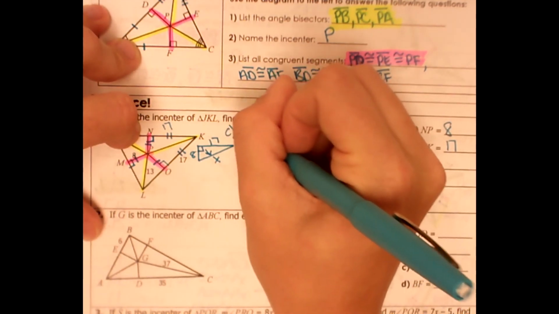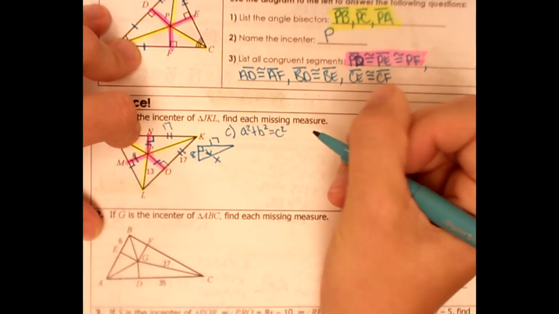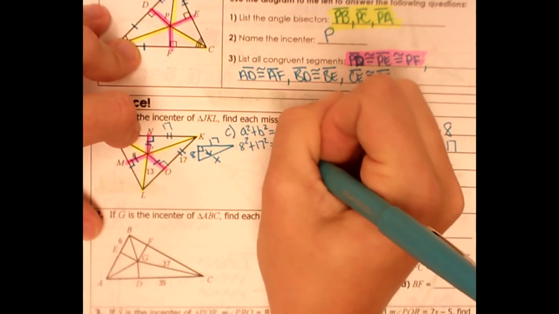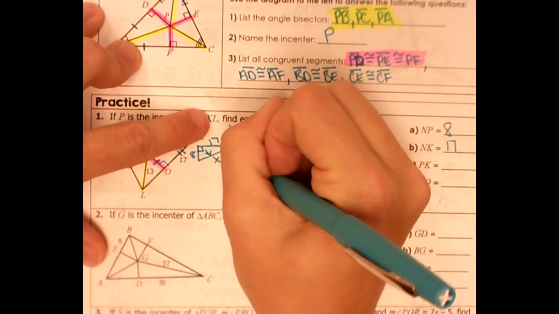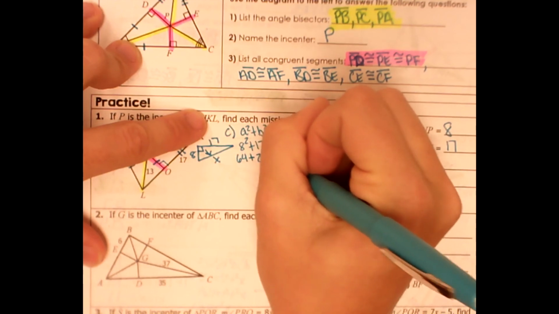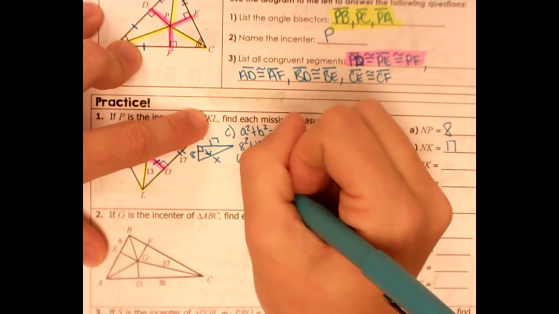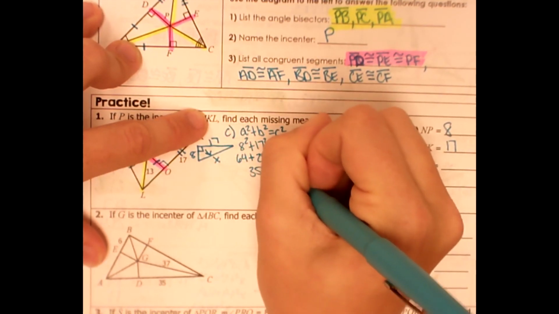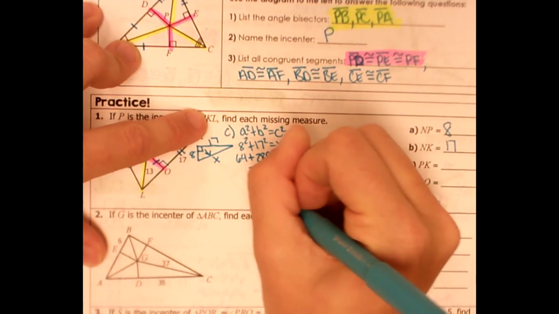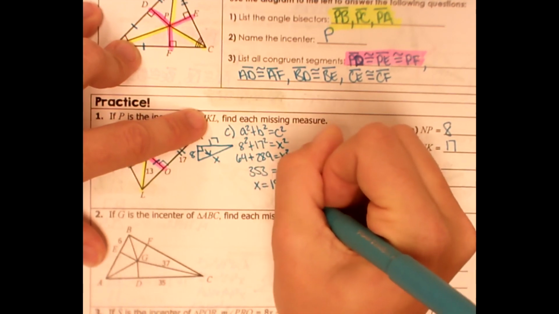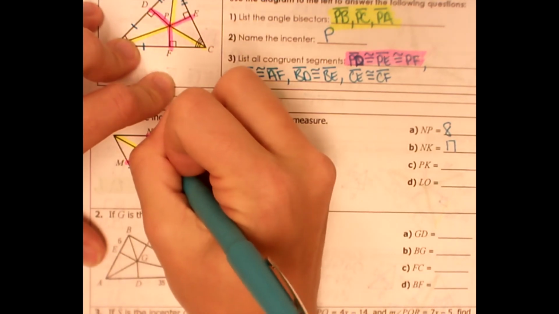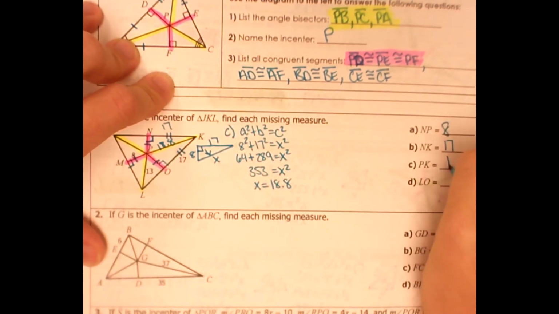Using a squared plus b squared equals c squared, we substitute 8 squared plus 17 squared equals x squared. 8 squared is 64. 17 squared is 289. That gives 353, which is equal to x squared. Take your square root, round to 1 decimal place, and you get 18.8. So PK is equal to 18.8.